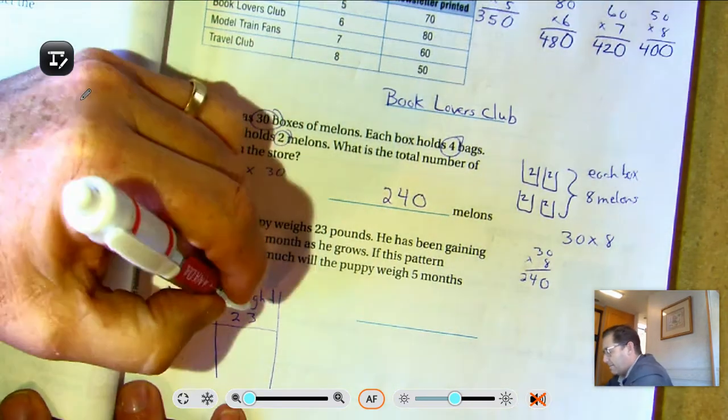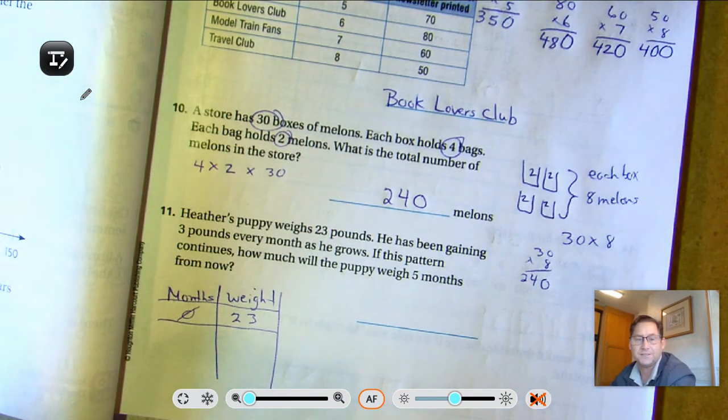Okay, so if his weight right now is 23 pounds, he gains 3 pounds every month. How much will he weigh after 5 months?